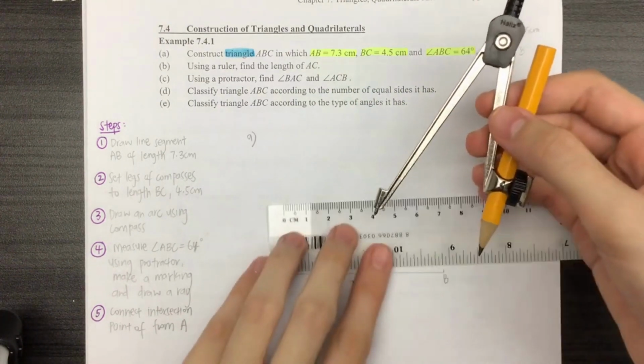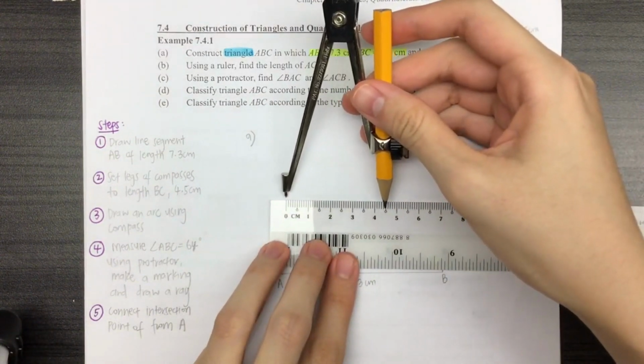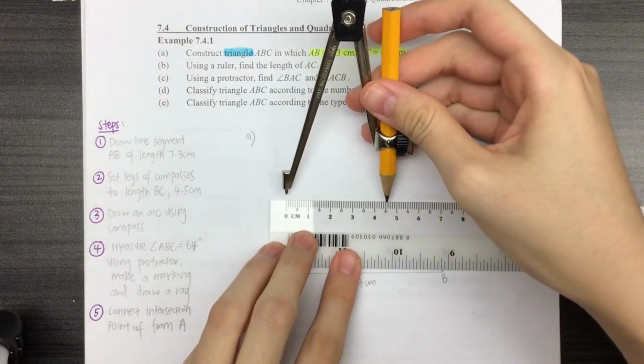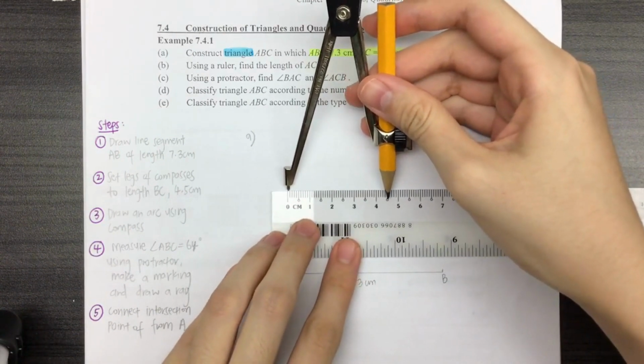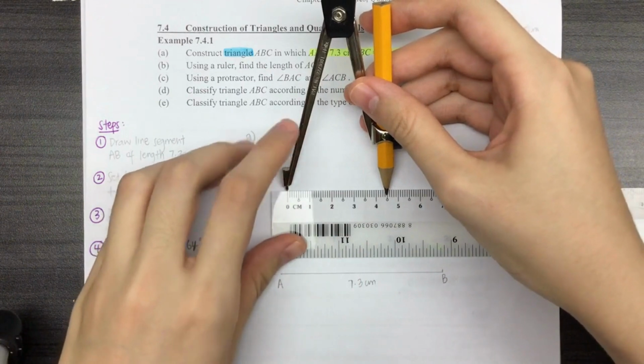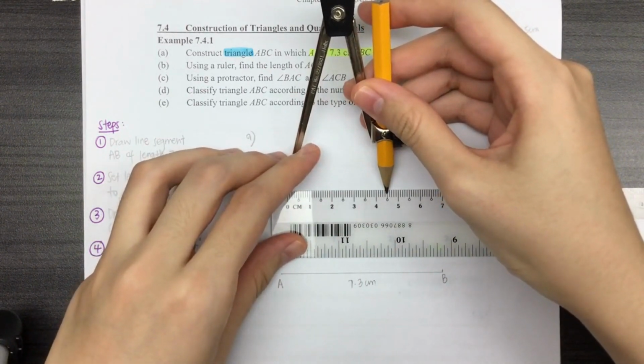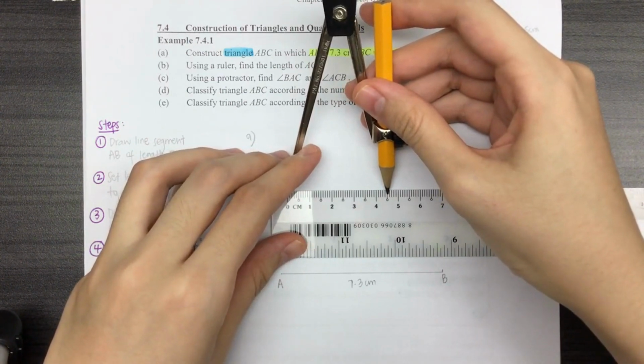So take out your compasses and you need to measure 4.5 cm from the leg of the compass, one end, to the other end, the tip of the pencil. So measure exactly 4.5 cm.